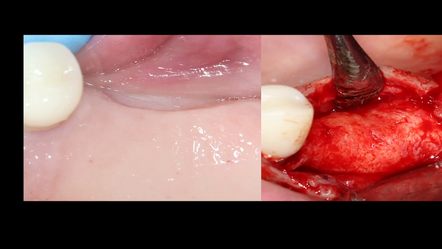As we see here, first of all, we perform our surgery in a very clean aseptic site. We open our flap, a full thickness mucoperiosteal flap, completely in order to see well.